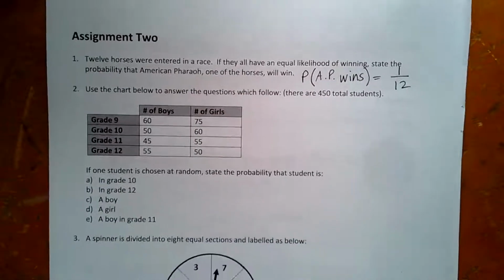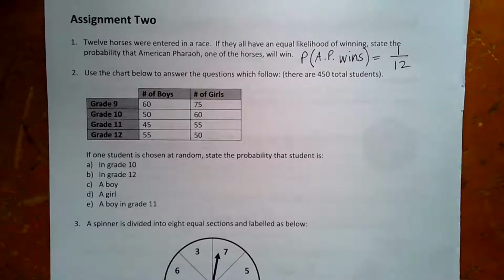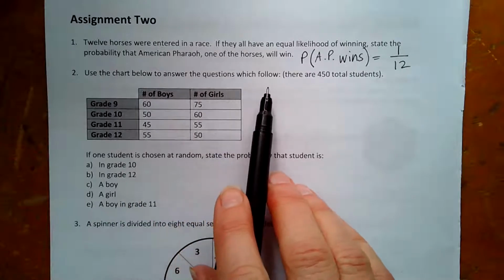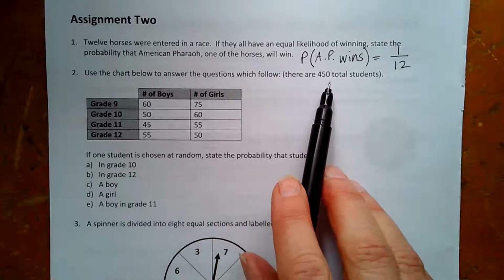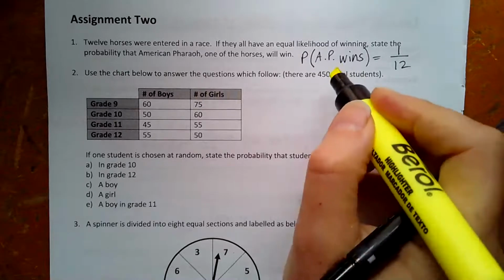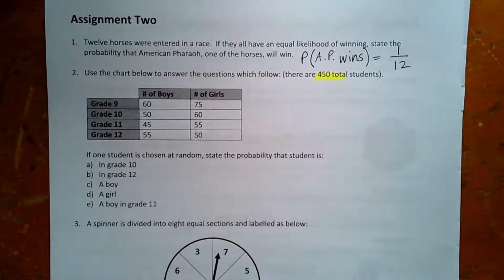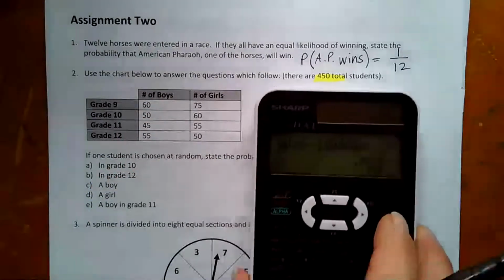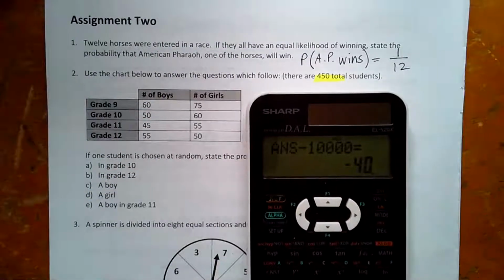So hopefully these techniques are becoming a little more familiar to you, how to lay out and state that you've solved a probability. Use the chart below to answer the questions which follow. They've given you a big hint here: there are 450 students in total. If they didn't give you that, you could easily calculate the total by adding all these up. Let's double check how they got that 450.